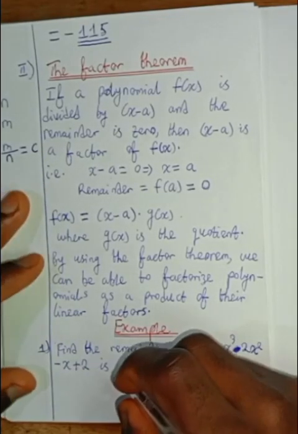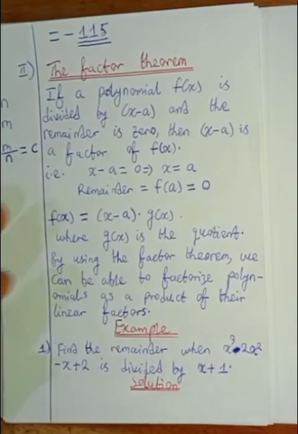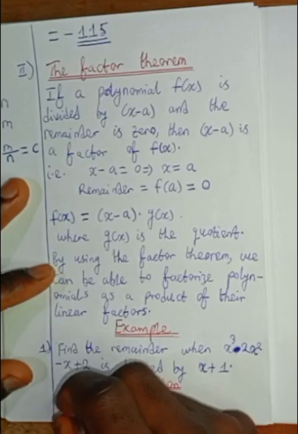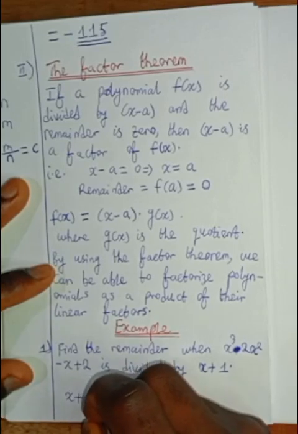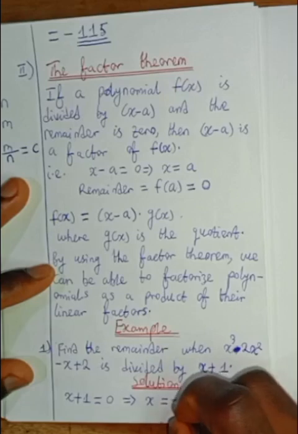Solution. First step, we are going to start by equating x plus 1 to 0. Then we make x the subject of formula. X will be equal to negative 1.